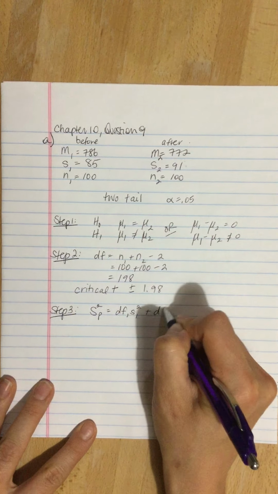And this works because the sum of squares 1 equals the degrees of freedom 1 times the variance. Remember, showing it another way, the variance is equal to the sum of squares divided by the degrees of freedom. So just rearranging it. So we rearrange it, then we plug it right into this formula. That's why this works.